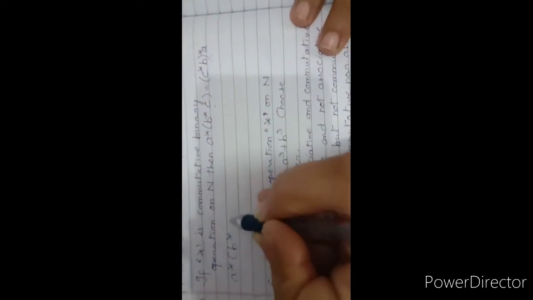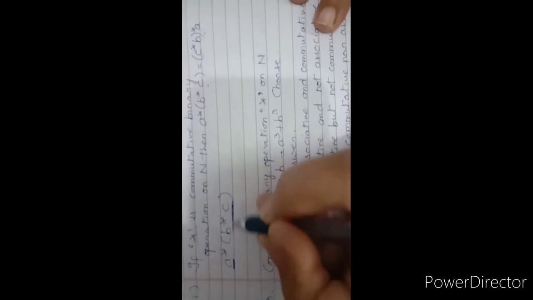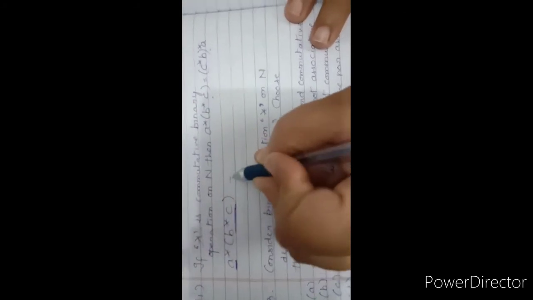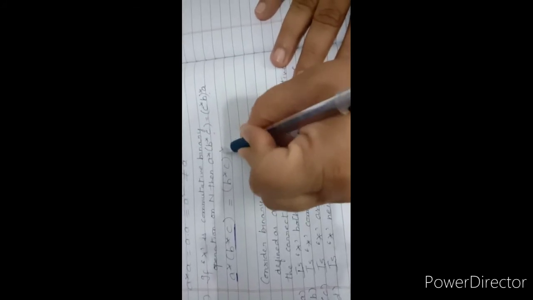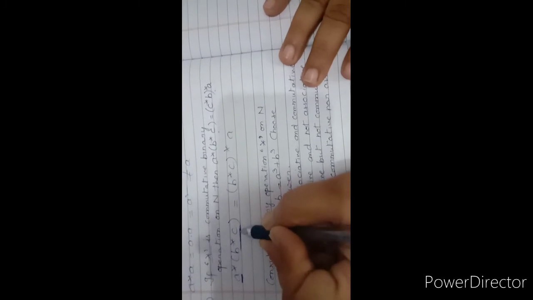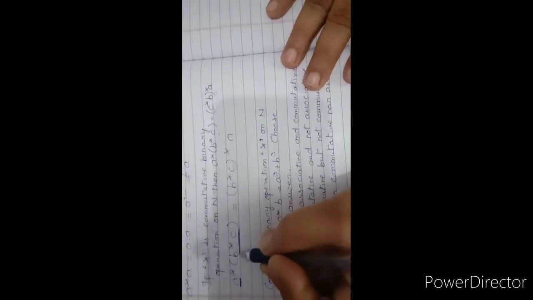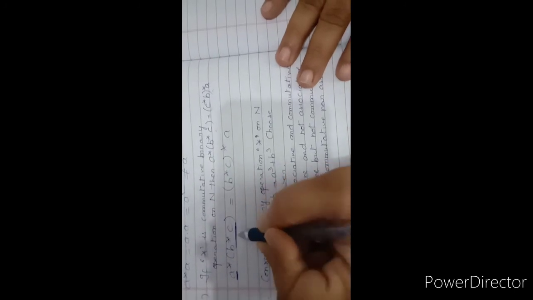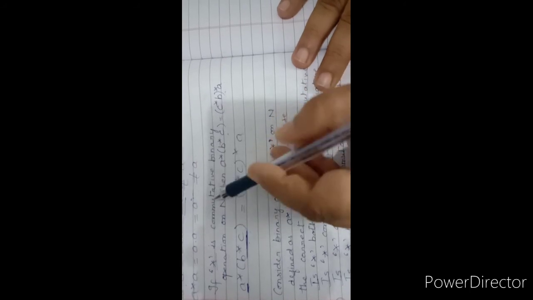On applying commutativity on these two elements, the first element is A and the second element is B star C in bracket, so we will write it as (B star C) star A, as the order will be reversed.